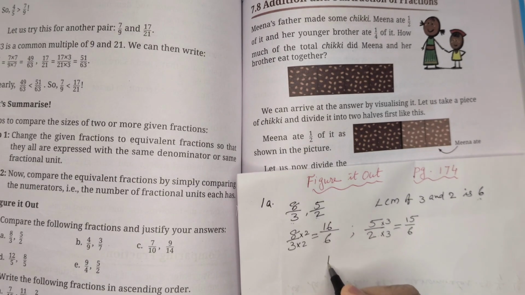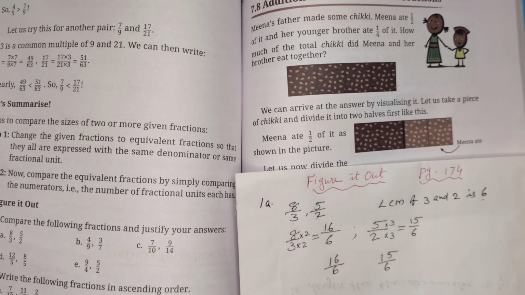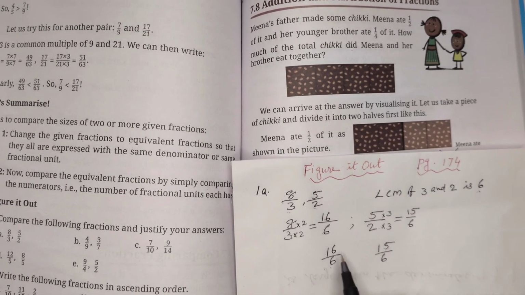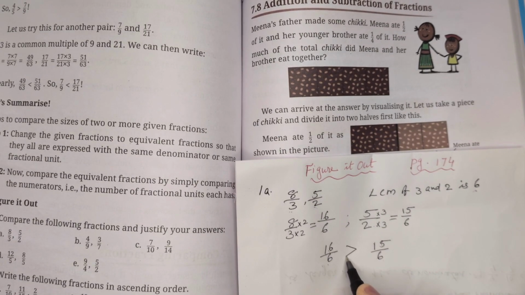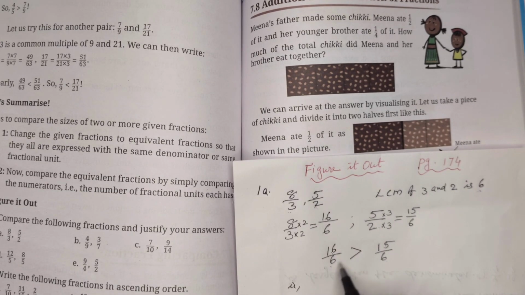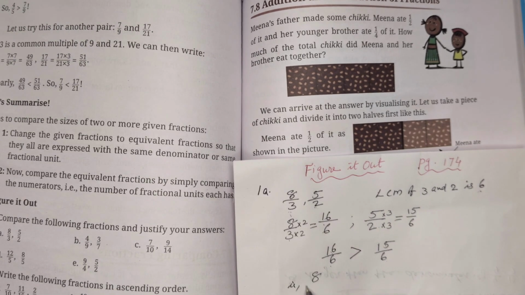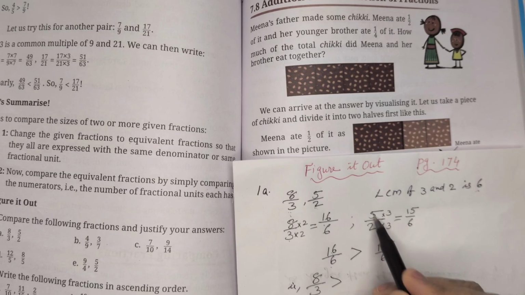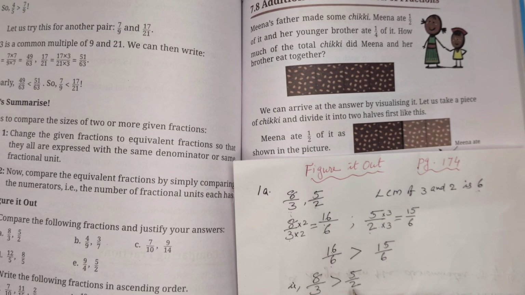Now we can compare 16 by 6 and 15 by 6. When we are comparing, denominators are same. So look at the numerator, which is greater. 16 is greater, which means 16 by 6 is greater than 15 by 6. That is the given fraction corresponding to 16 by 6. That means 8 by 3, first one. So 8 by 3 is greater than second fraction, that is 5 by 2. 8 by 3 is greater than 5 by 2.